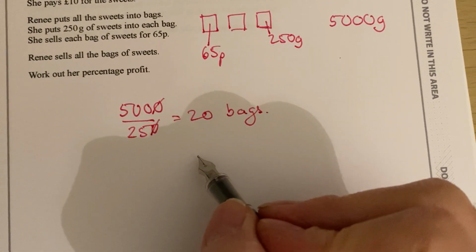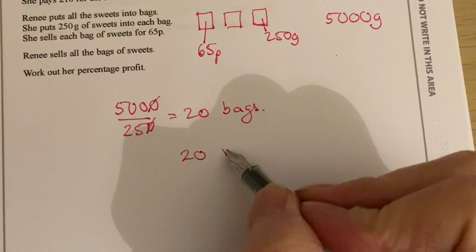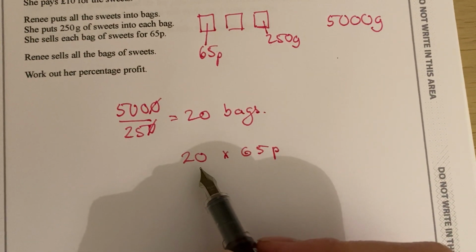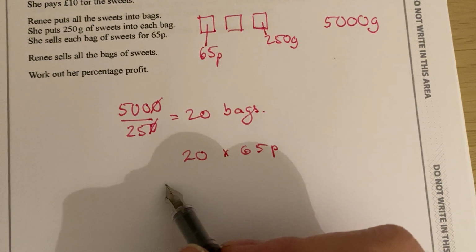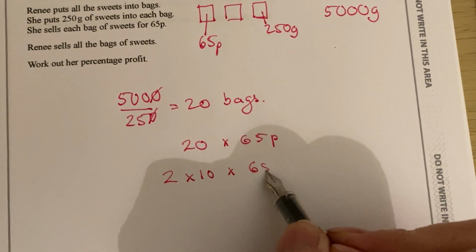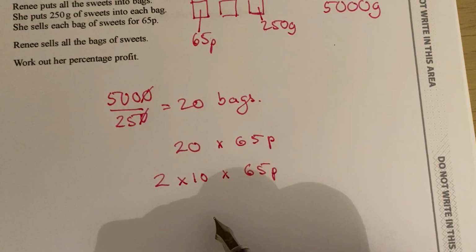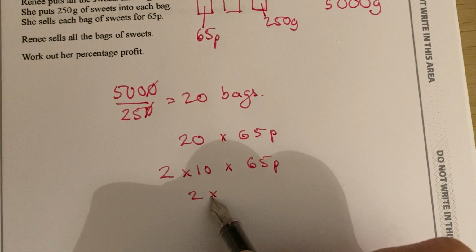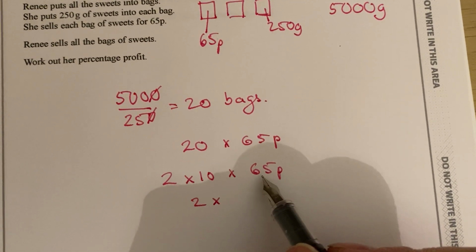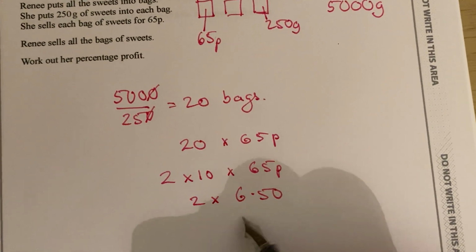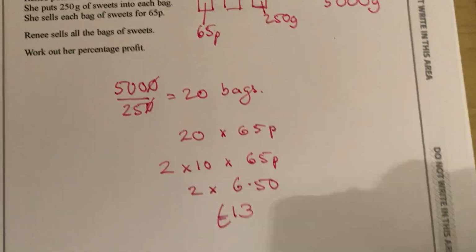Each bag is 65p, so it's 20 times 65p. I'm keeping the unit there for a reason. Now, let's just show you a trick on this one. 20 you can write as actually 2 lots of 10, lots of 65p. And why is that useful? Well, I can double and times by 10 very happily. If I times by 10, I get 10 lots of 65p is £6.50. If I go straight into that, and that's then £13 left over.